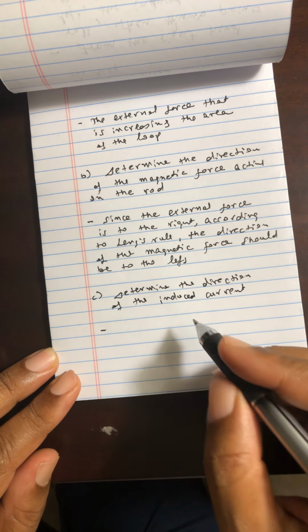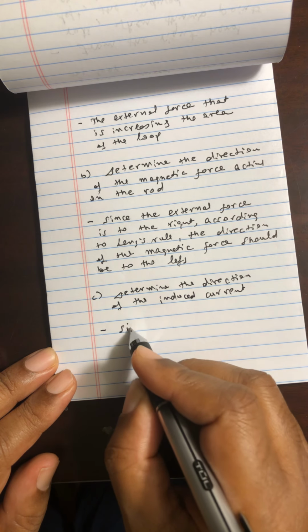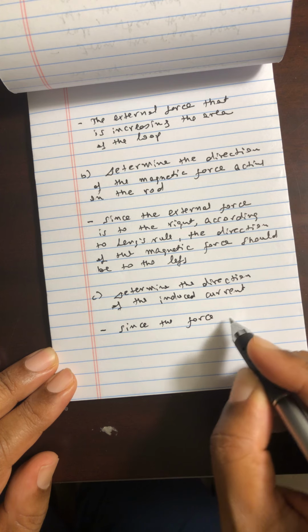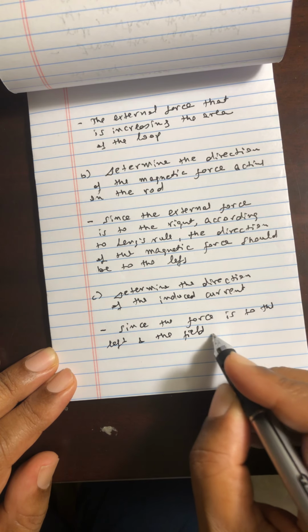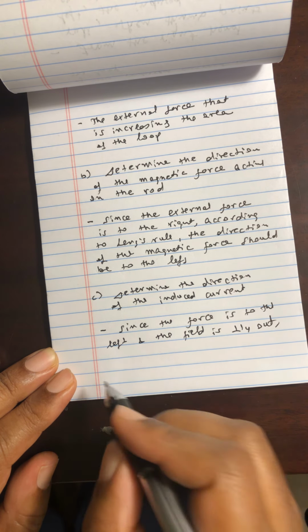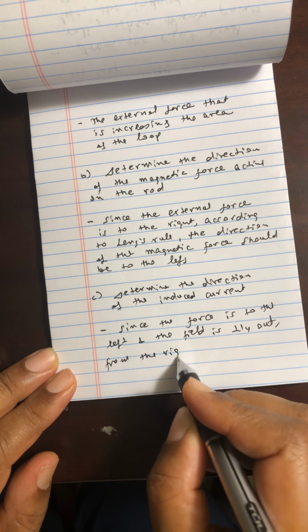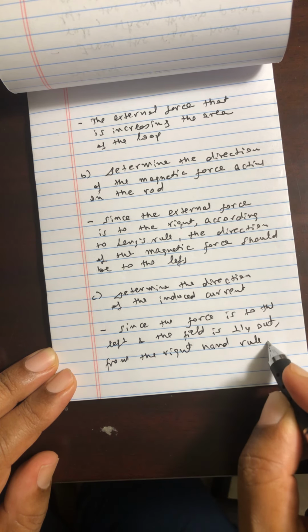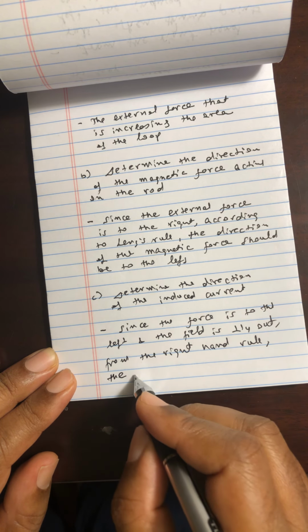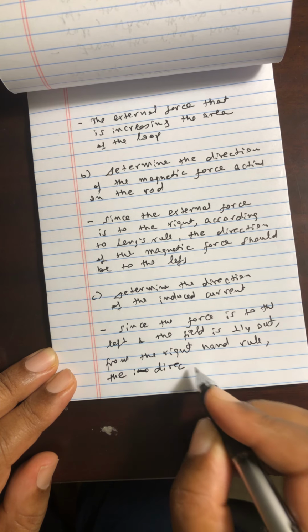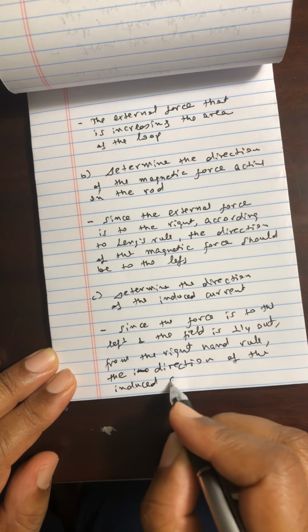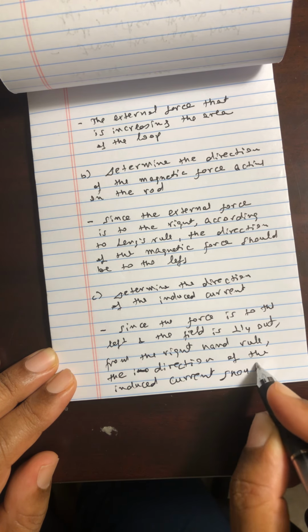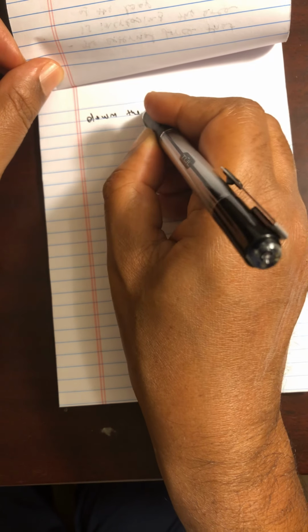Since the force is to the left and the field is perpendicularly out, from the right hand rule, the direction of the induced current should be down the road.